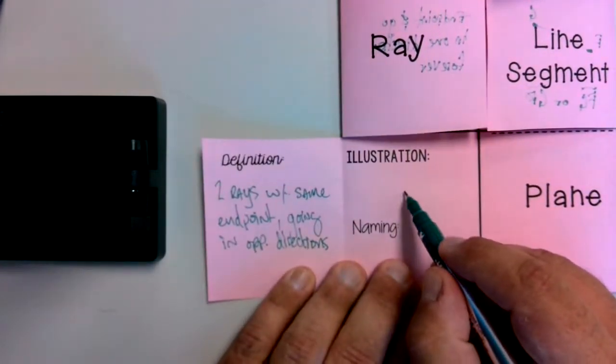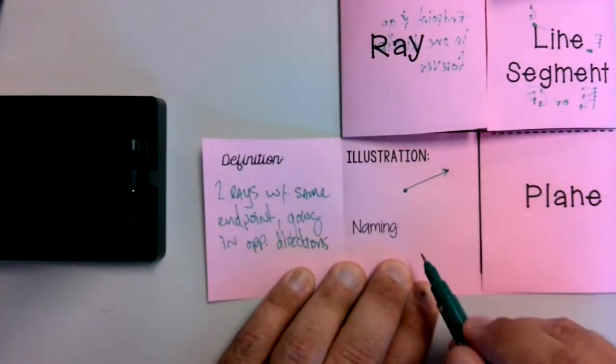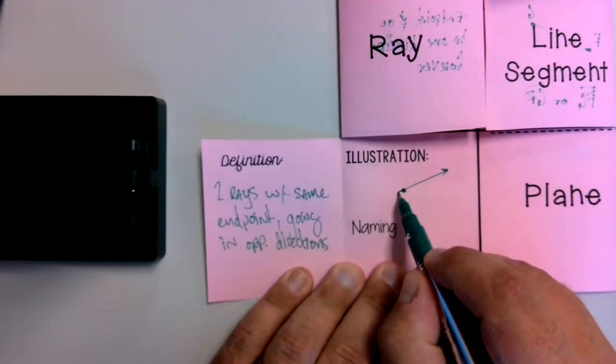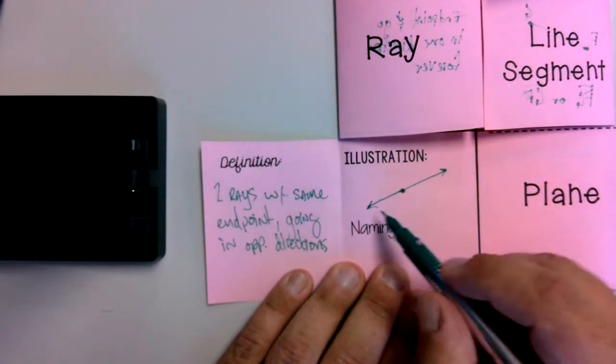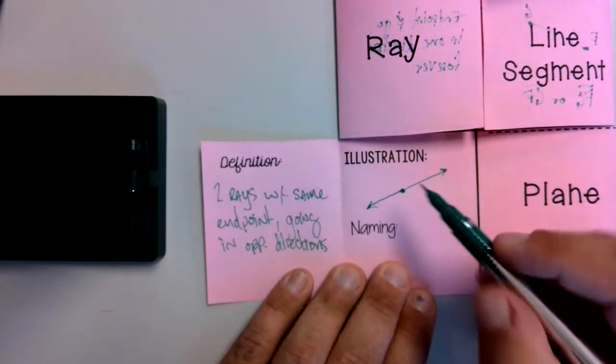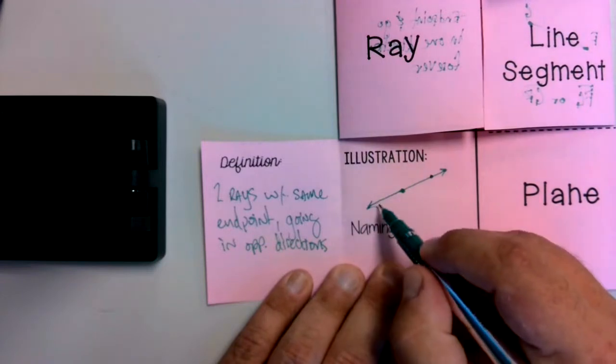Here's a ray. The other one, same endpoint, is going the opposite direction. And what I get when I do the whole thing is a line, but I'm looking at it like two rays.